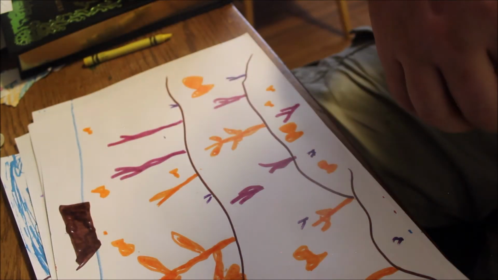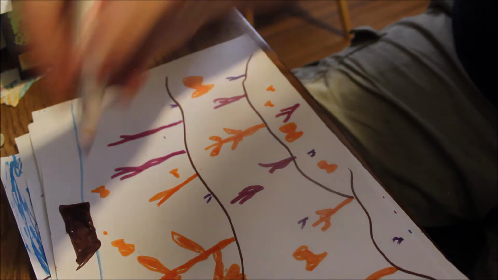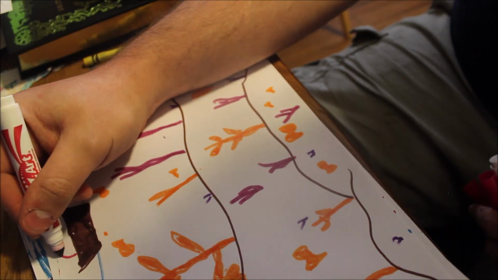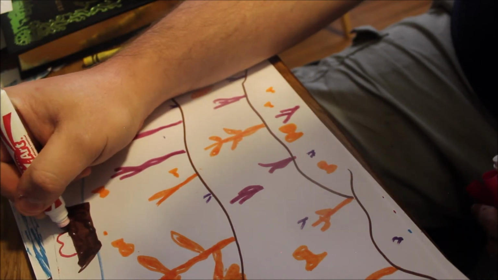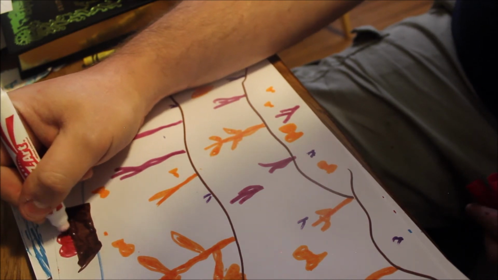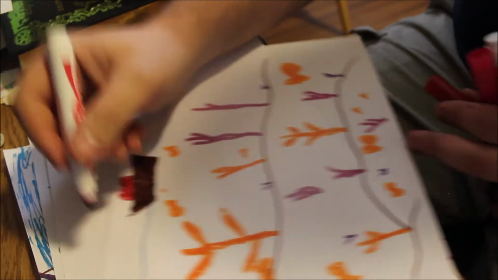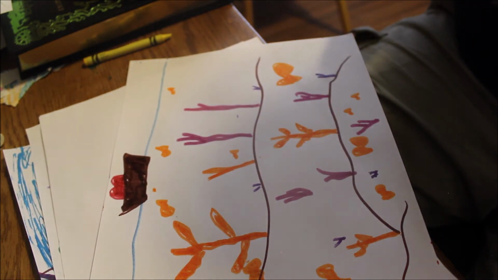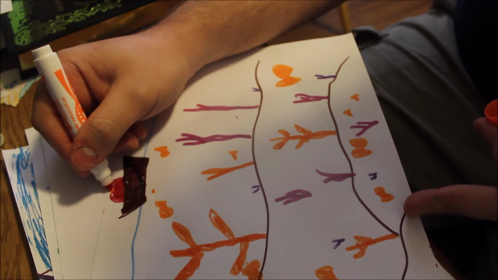And I probably should put my little fisherman. You don't see his whole body, just his basic shoulders, his torso, and a little neck here.